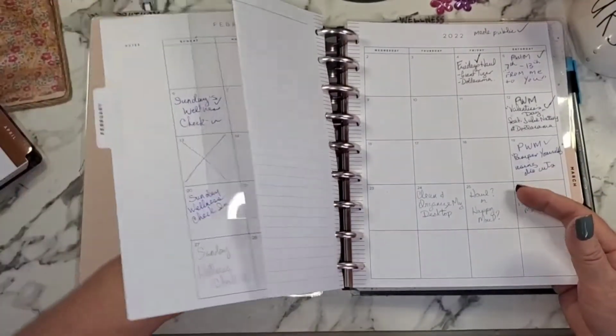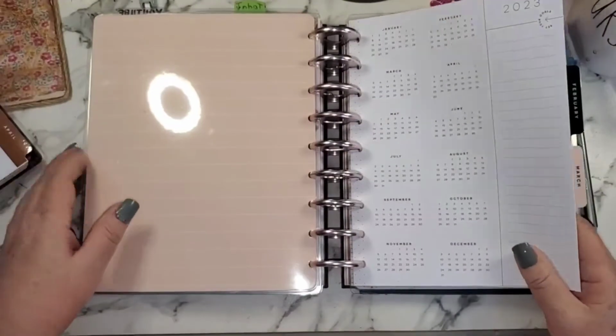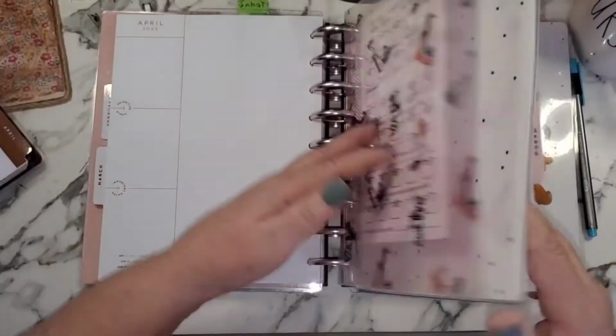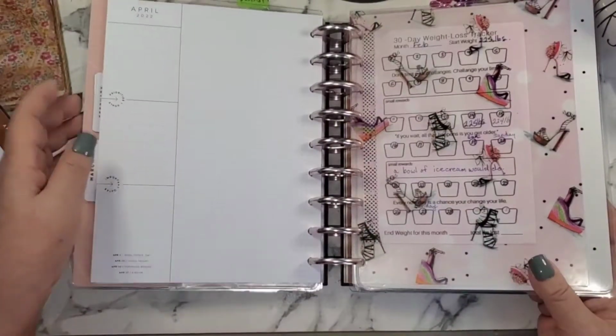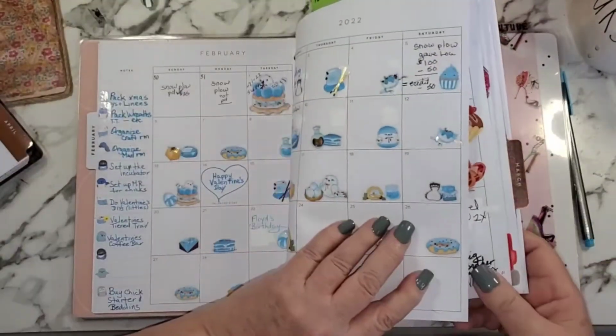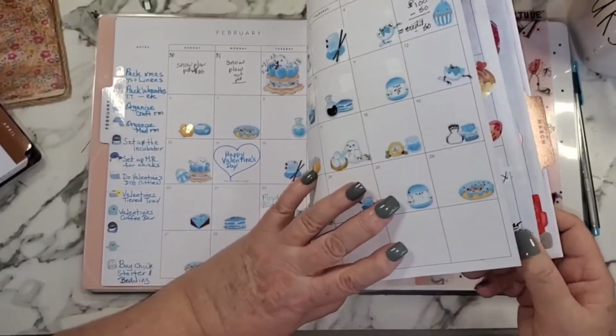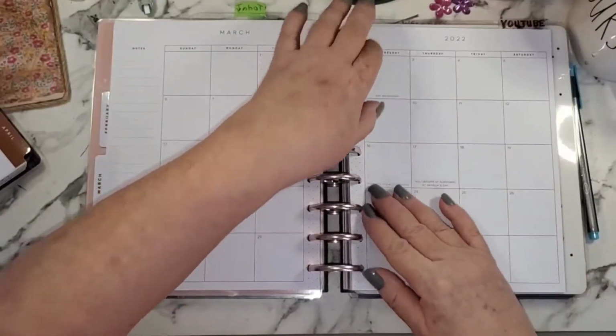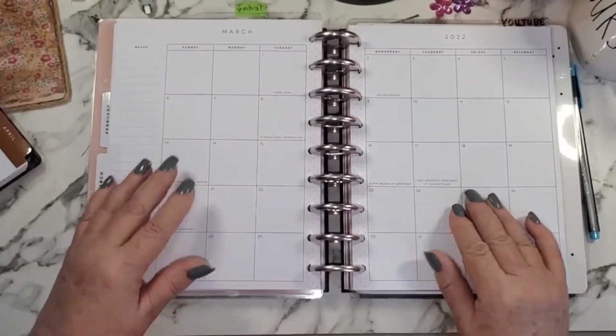So as I post a video or have one coming up, they go in there. That's my social media. And then this one is my personal catch-all, and it is the one that I decorate my monthly spread.